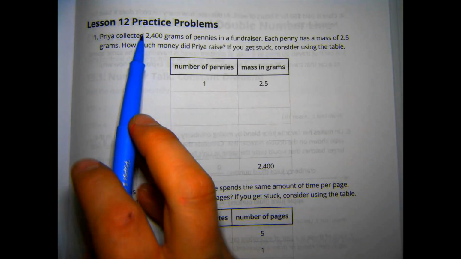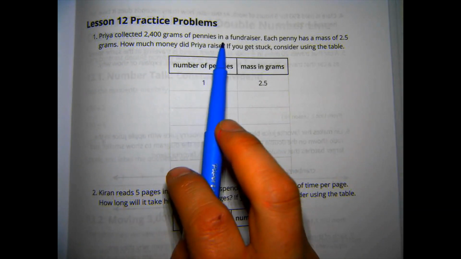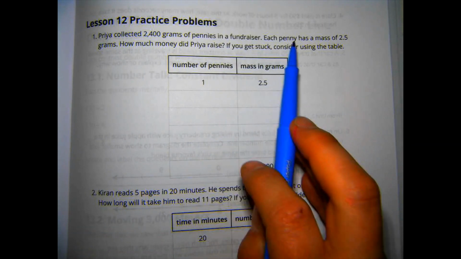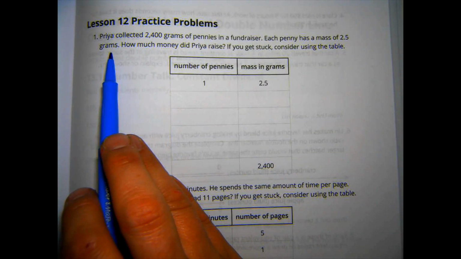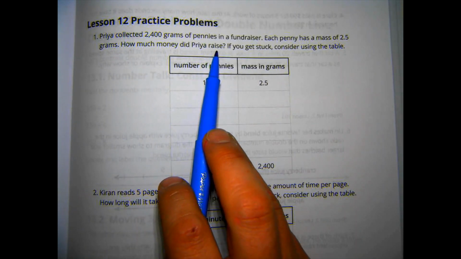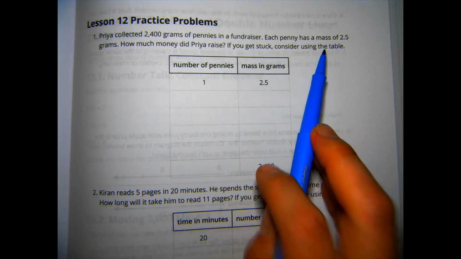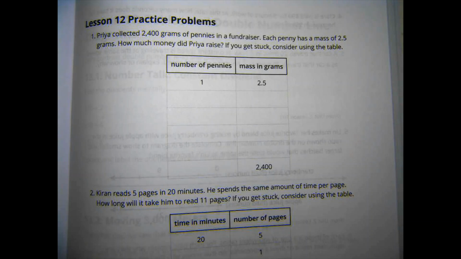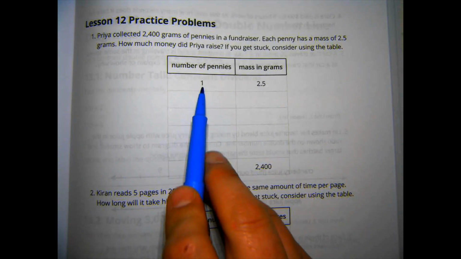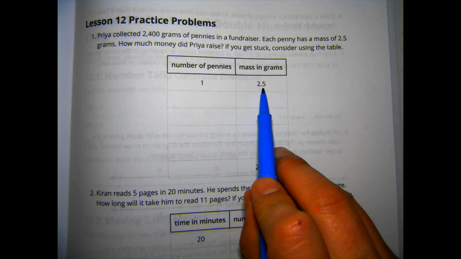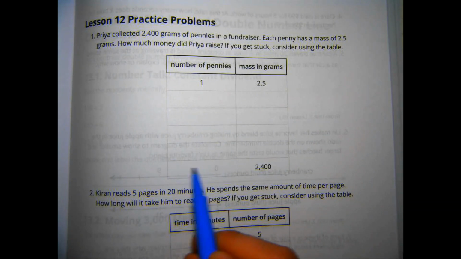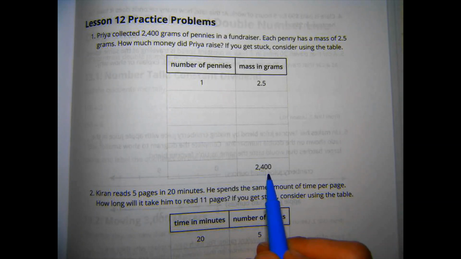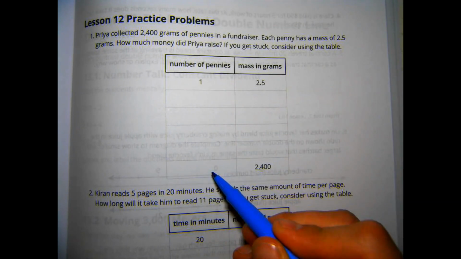Priya collected 2,400 grams of pennies in a fundraiser. Each penny has a mass of 2.5 grams. How much money did Priya raise? If you get stuck, consider using the table. So they told us that 1 penny weighs 2.5 grams and that she has 2,400 grams. So we need to figure out what goes right here. How many pennies is that anyway? So we need to get from a 1 to whatever this is.